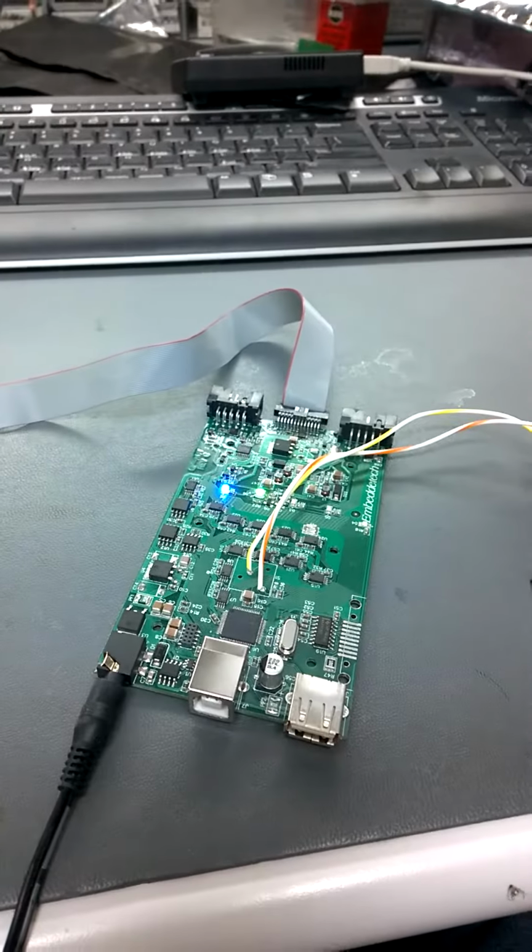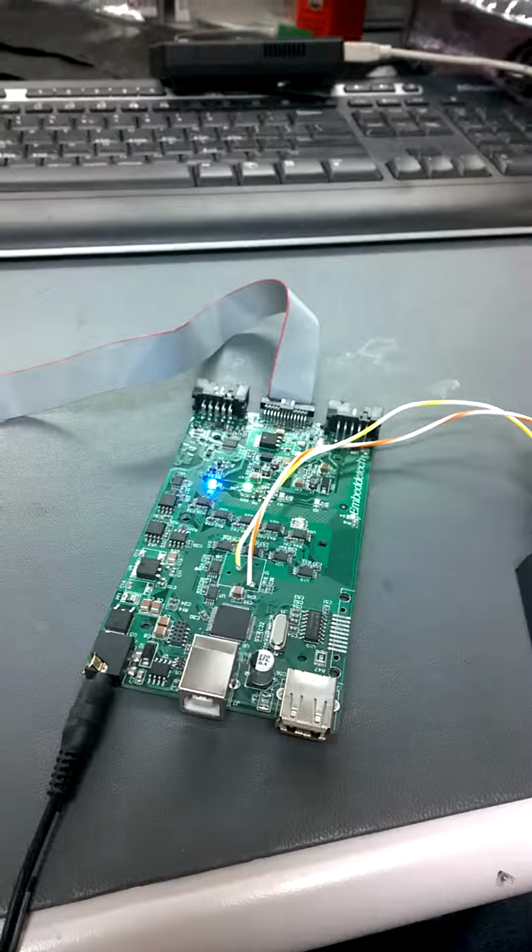So I have this QuickFlash programmer connected to a target board that will be used just for example to show how production validation will work.